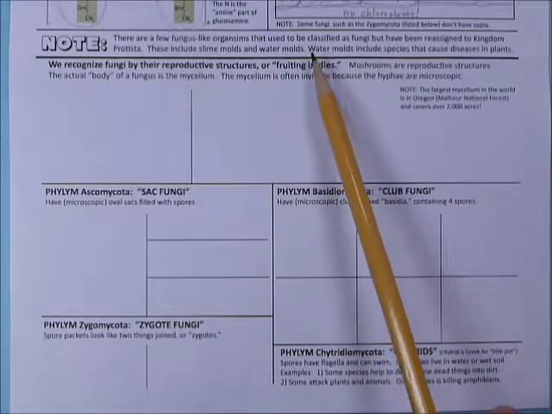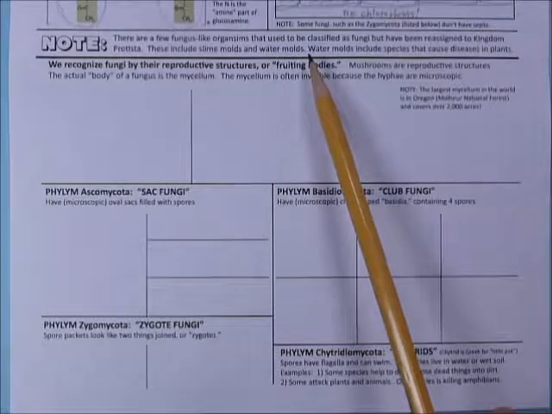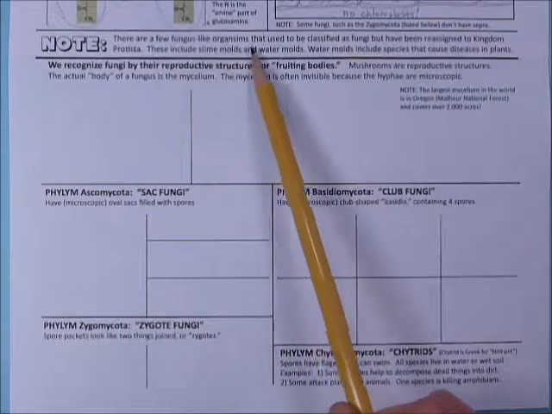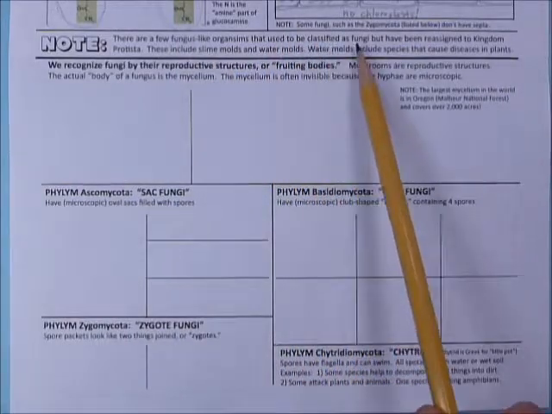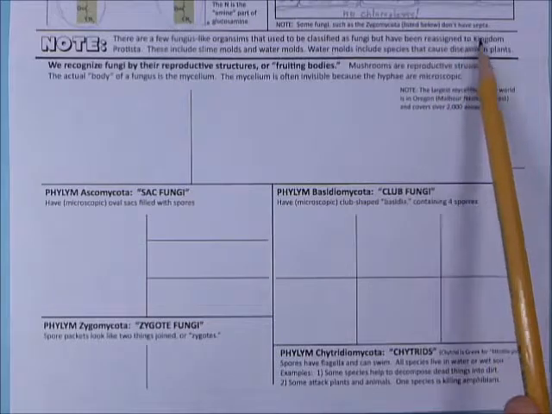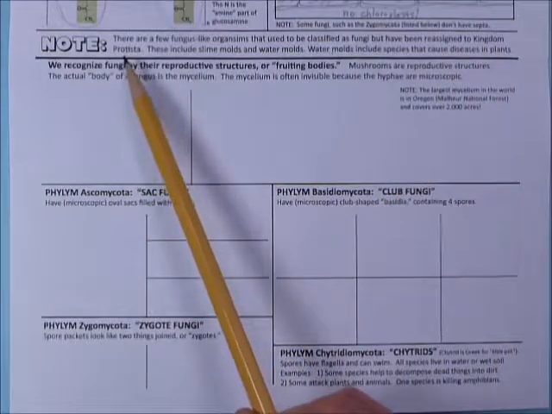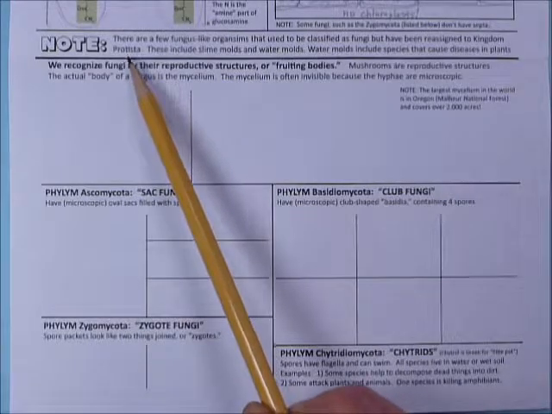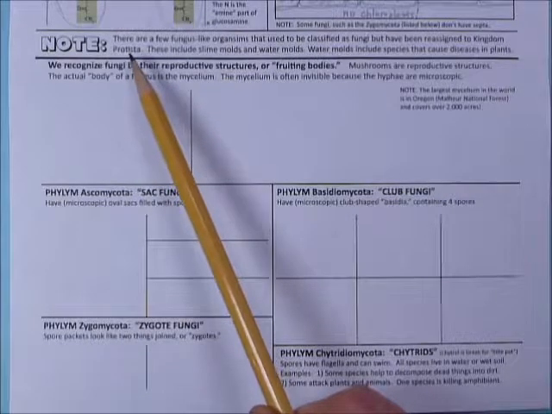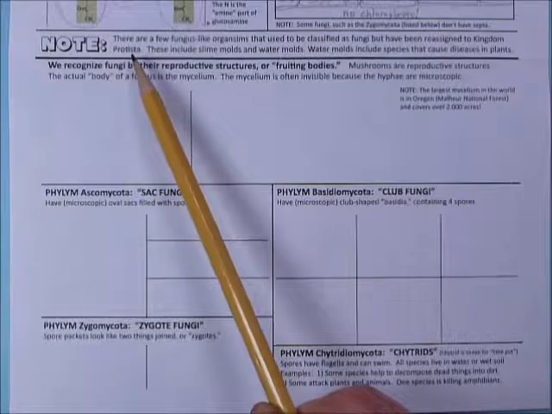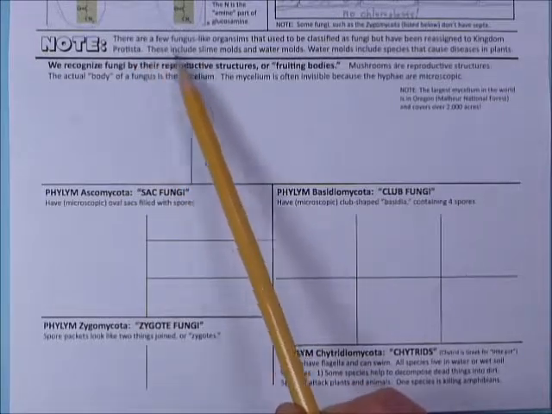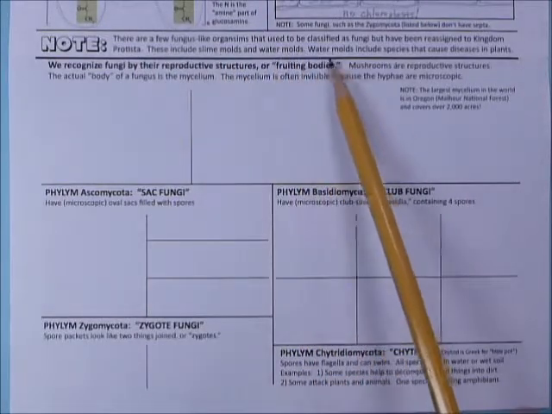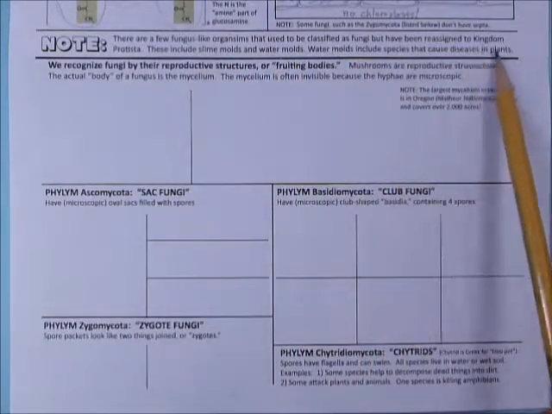So scientists like to reclassify organisms when they find out new information. So just heads up, there are a few fungus-like organisms that used to be classified as fungi but have been reassigned to kingdom Protista. And the protists are the protozoans. These are the amoeba and the paramecium, the euglena, and all those little single-celled things that run around under the microscope in your pond water. So the fungi that have been classified as protists include slime molds and water molds. And water molds include species that cause diseases in plants.